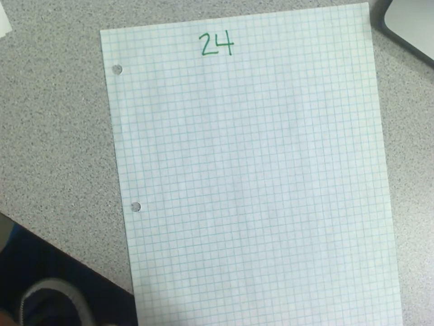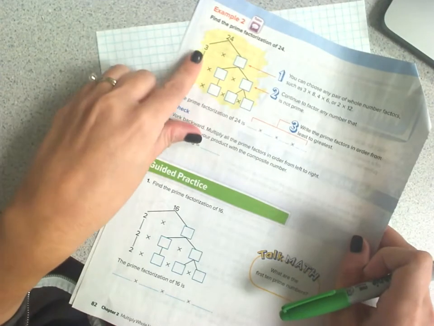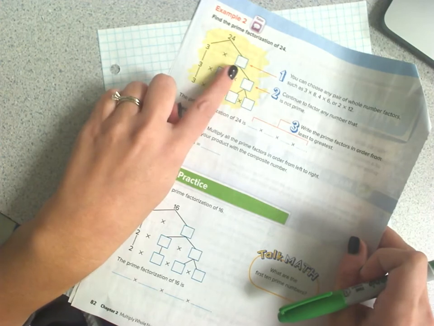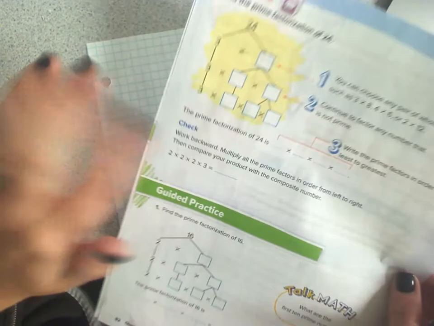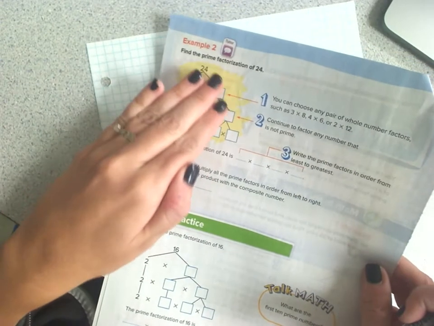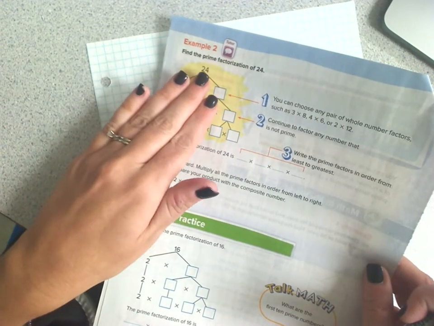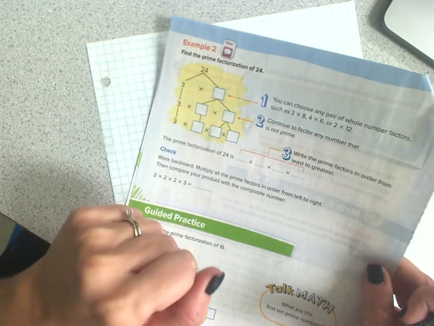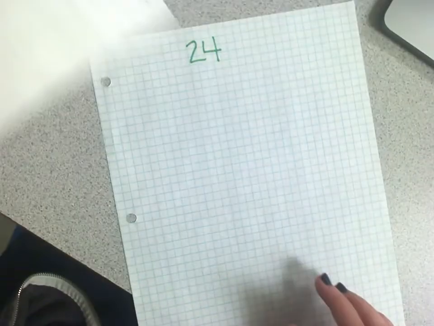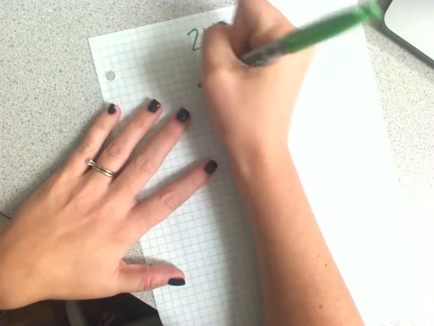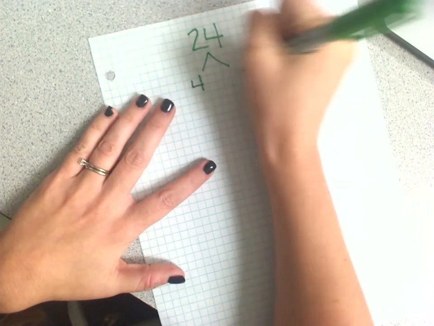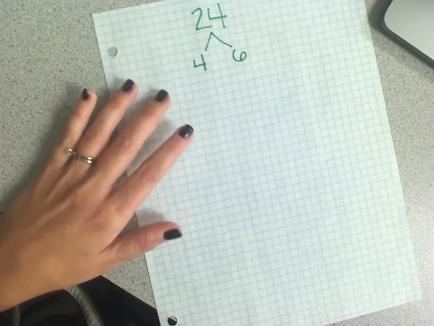If you're following along in your book, you'll see that they're kind of telling you which factors to pick. 3 times something equals 24. And you don't have to pick that. If there's more factors of 24, you don't have to pick 3 times something. You can pick whatever you want. Let's do 6 times 4. Or 4 times 6. Same thing.